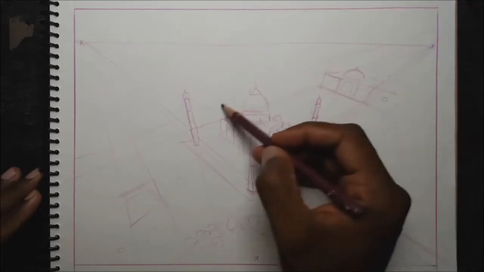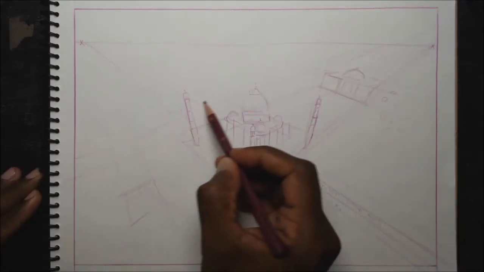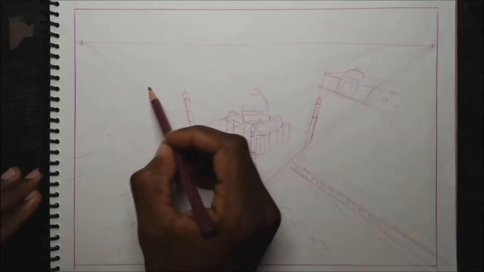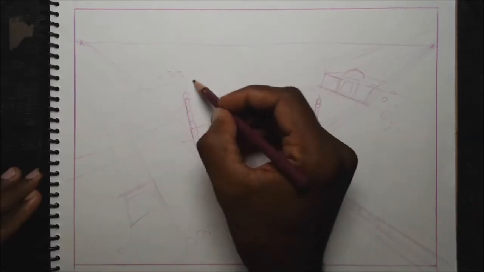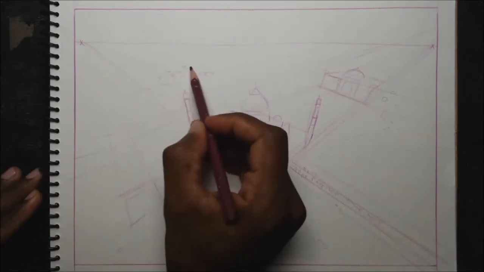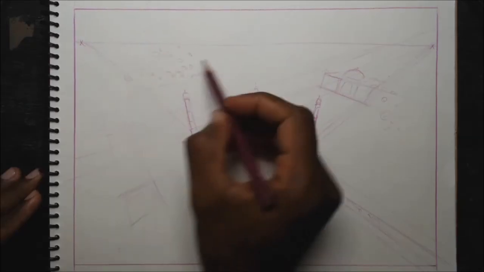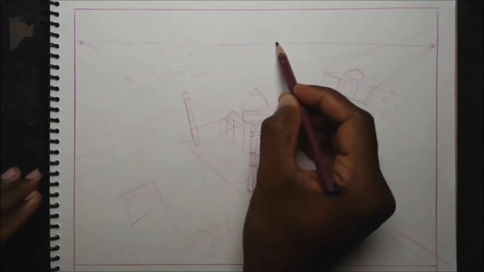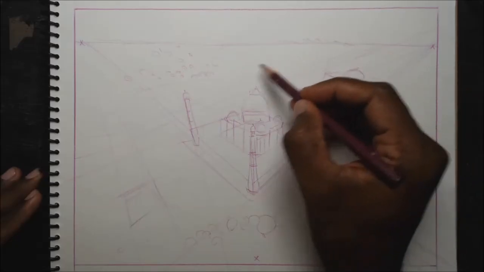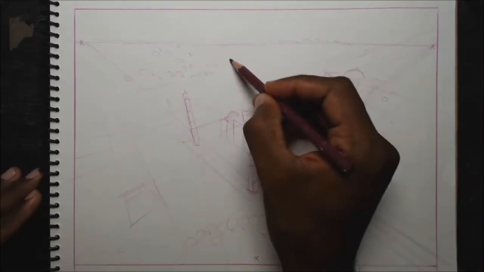After completing a rough outline drawing, you can firm up the drawing with dark outlines. Then, as usual, you can shade the picture. Now here I have sped up the video because of the duration.